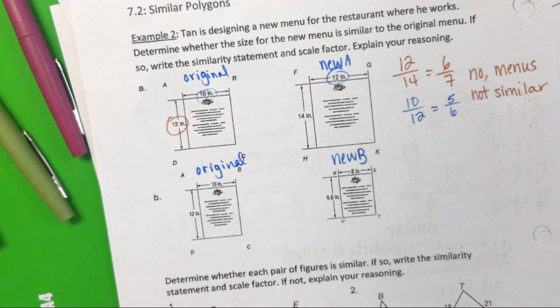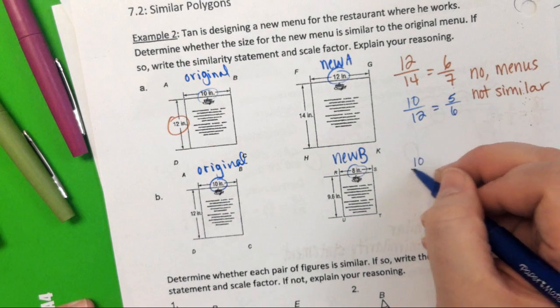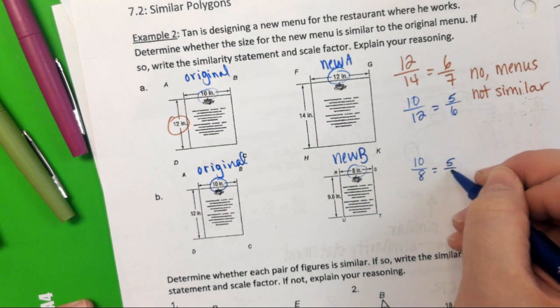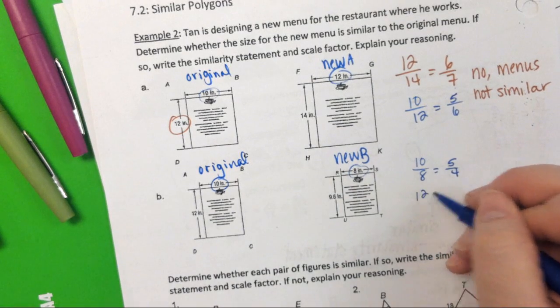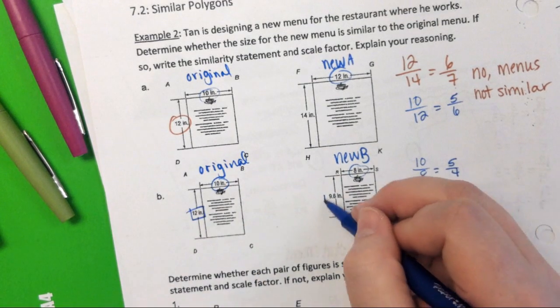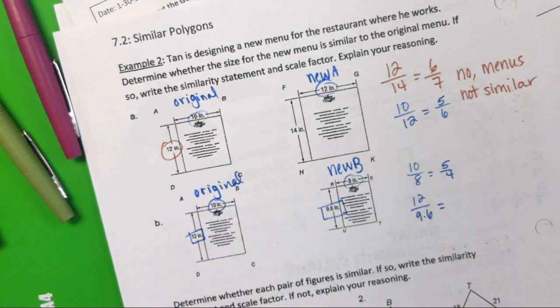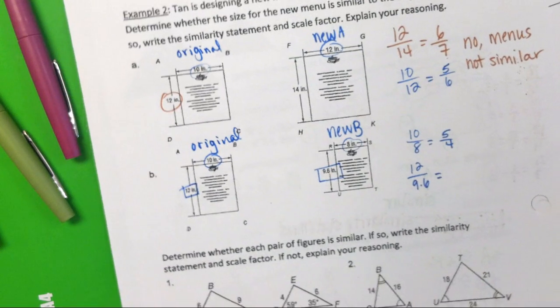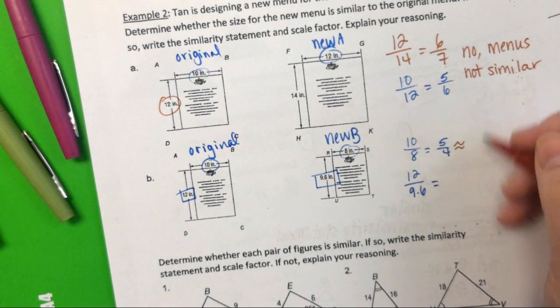If we try the same logic with the bottom one, so we do 10 over 8, and we get 5 over 4. And then if we do 12 over 9.6, I'm not really sure what that is as a fraction, but if you want to, you can type them both in your calculator and get the decimal.